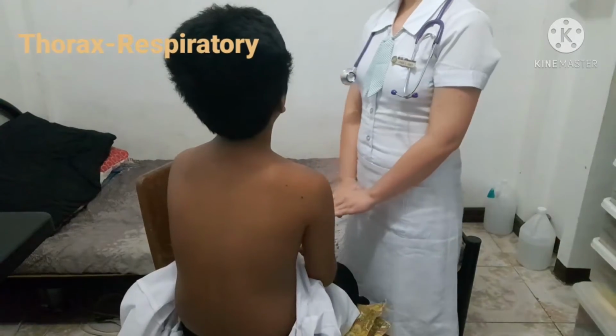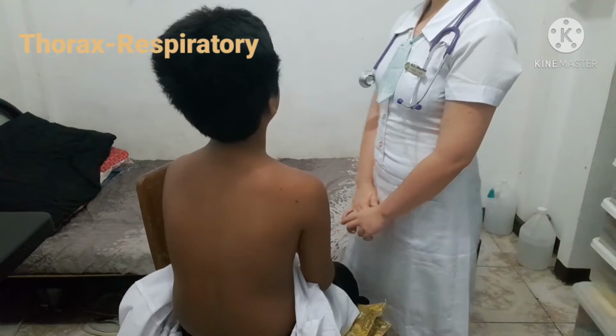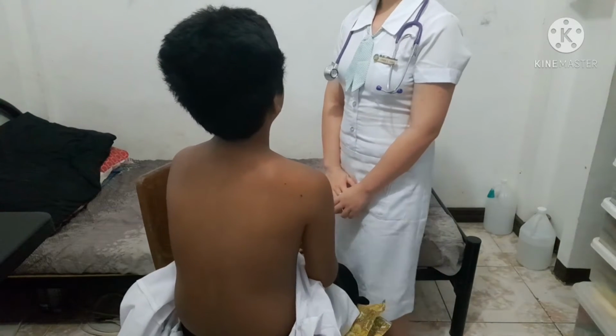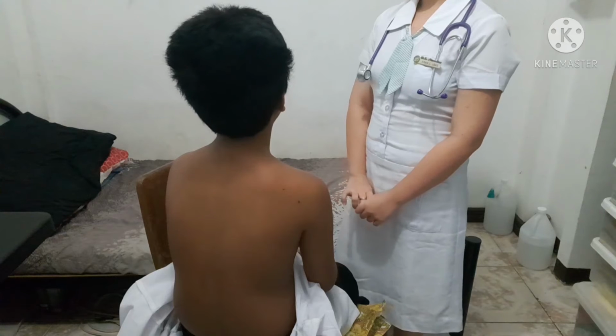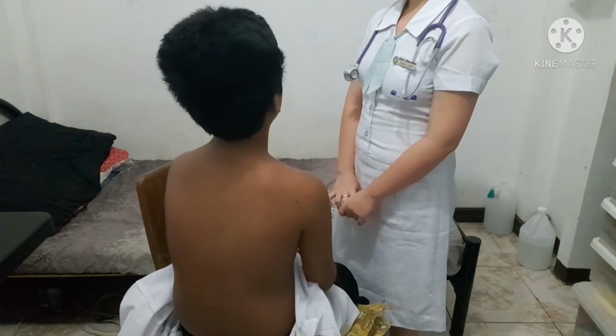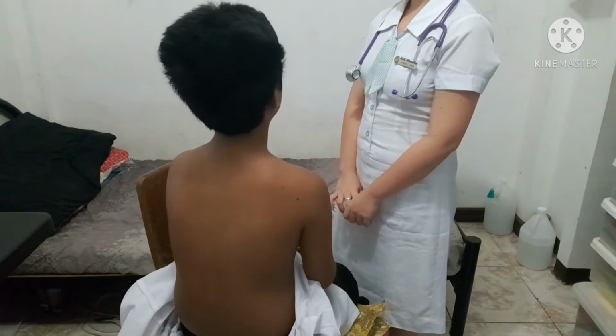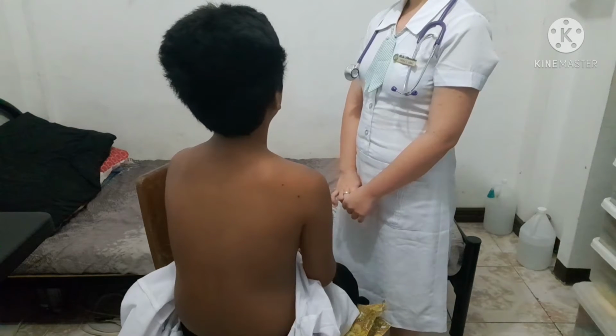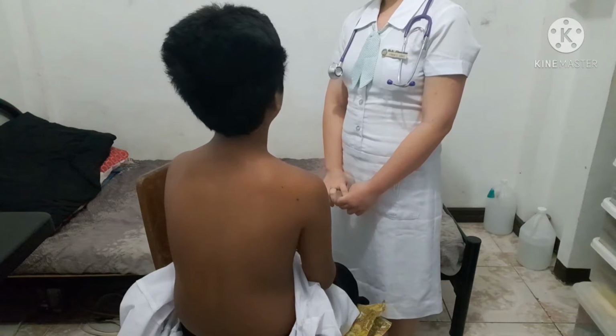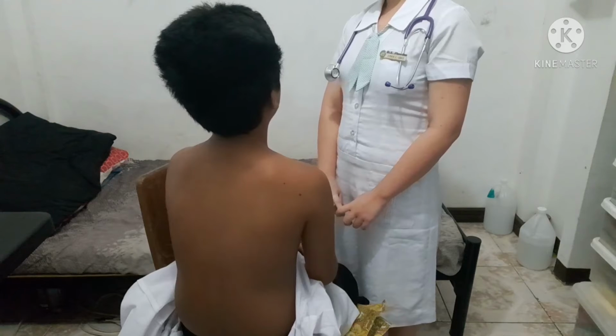Now the thorax. Ask the patient to breathe normally as you observe his respiration. Respiration should be regular and symmetrical, and the accessory muscles should not be used. The patient should breathe comfortably while sitting with his arms at rest.